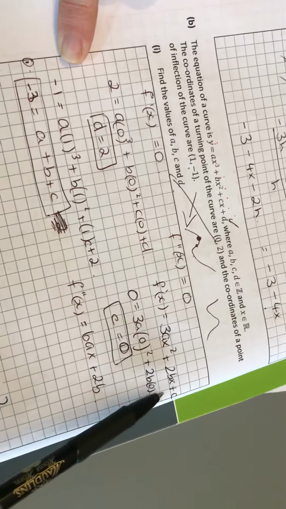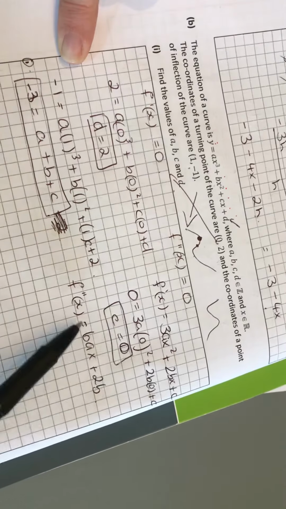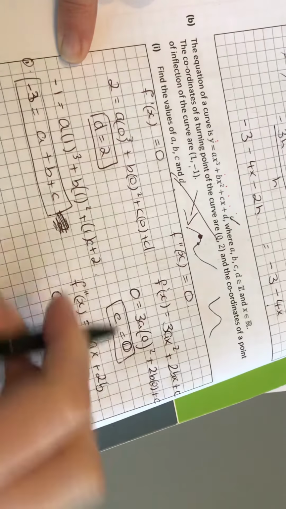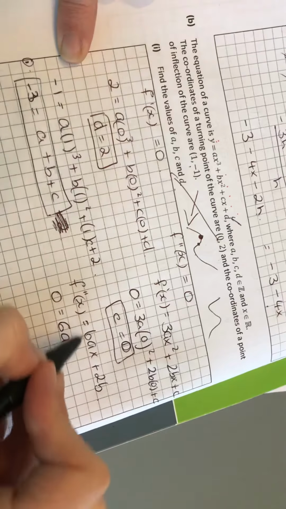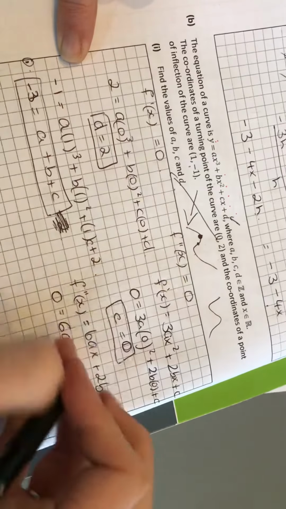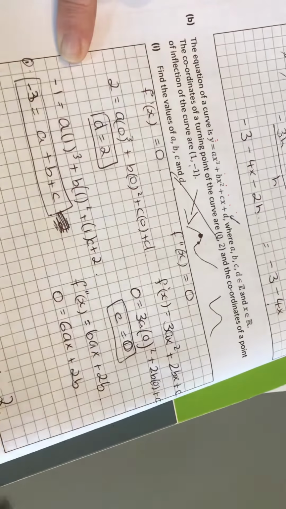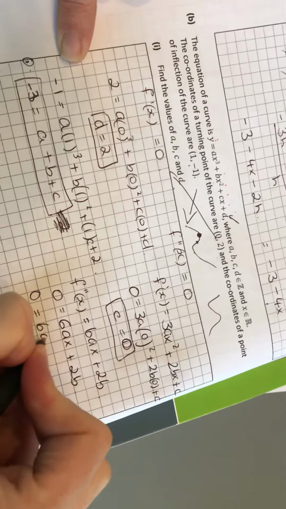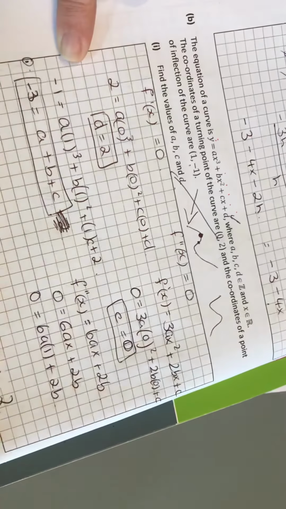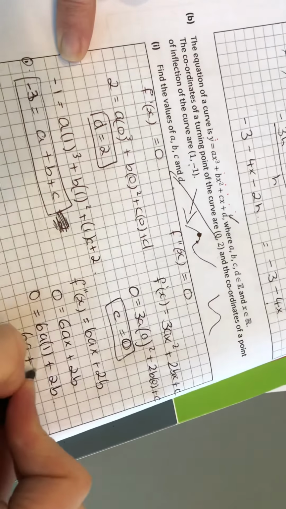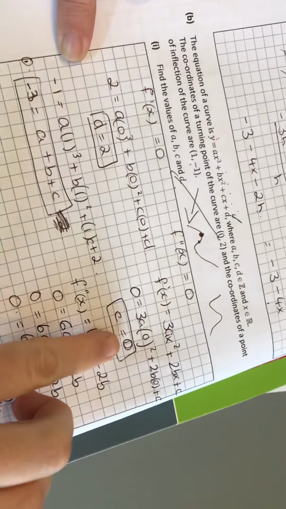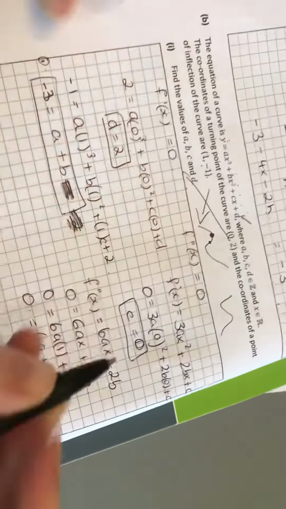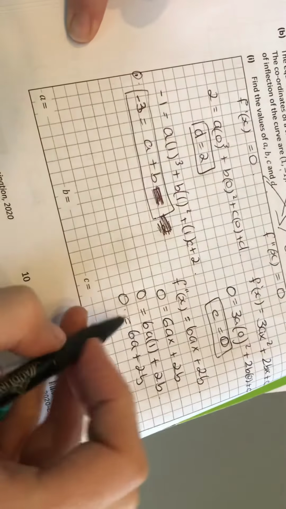And what do I know about this? I know that that is equal to 0. So because I have a point of inflection, f double dash of x is equal to 0 when x is 1. Now I can actually go to here and just even see a 0. So actually I'm looking at a junior cert simultaneous equation.